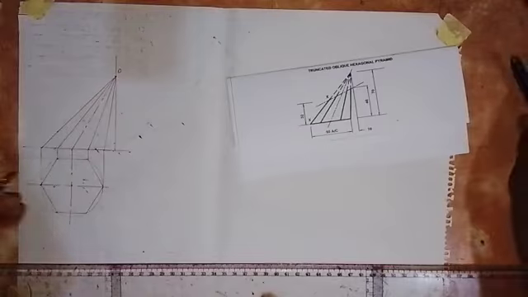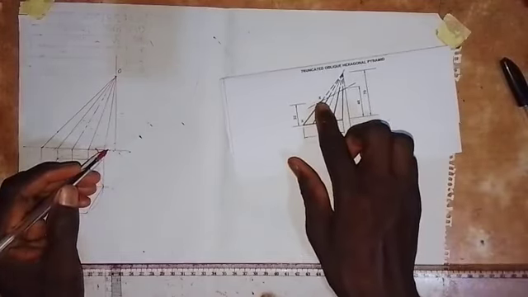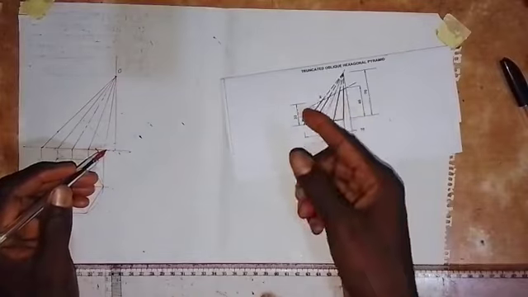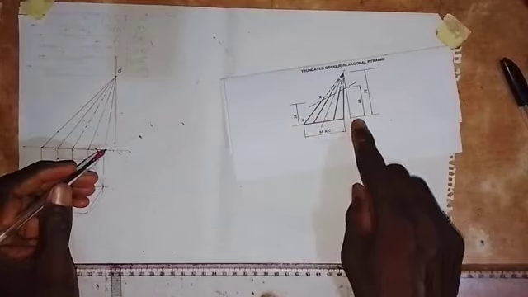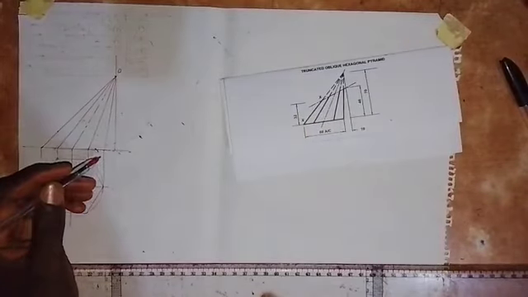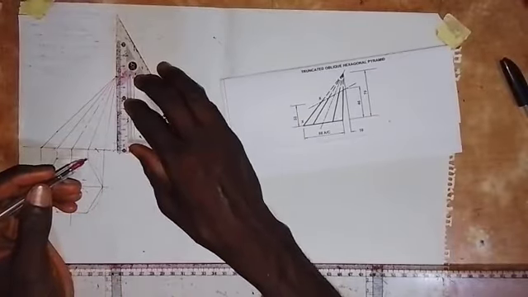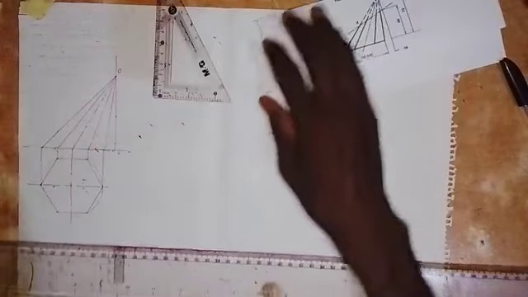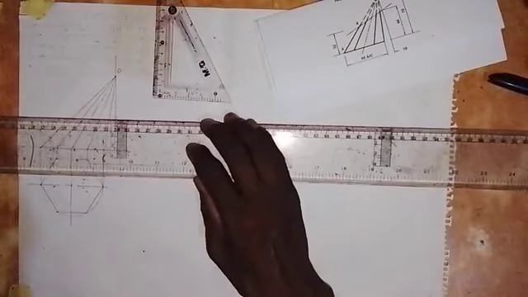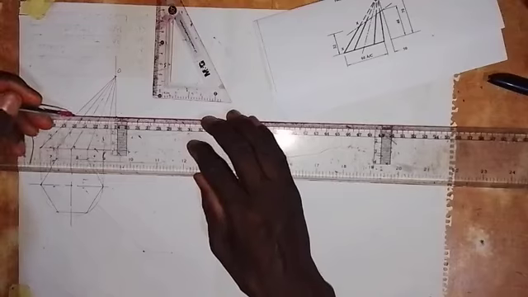All right, so having done this, the next thing that we are going to do is take a measurement of 32 millimeters, a distance from here, for us to locate the point where this cutting plane touches this line. I will take the measurement of 32 on the vertical. So from this point here, I'll take 32 millimeters. So I'm going to locate this point on this line here, so I need to come up here and mark it.